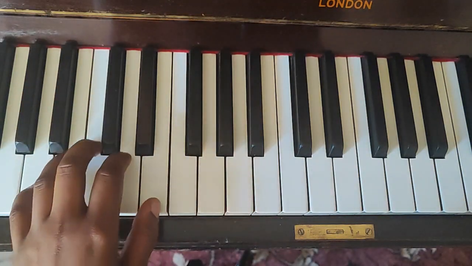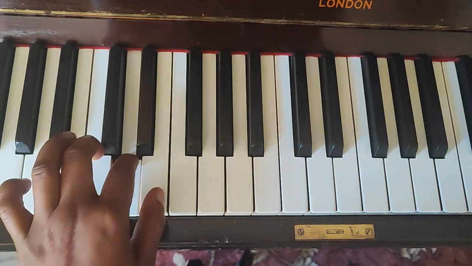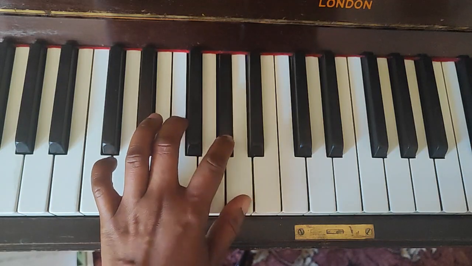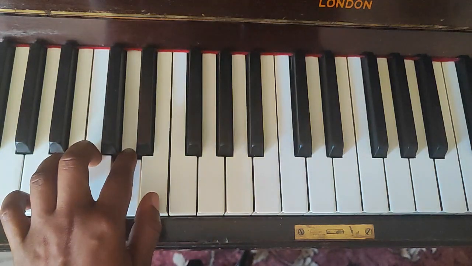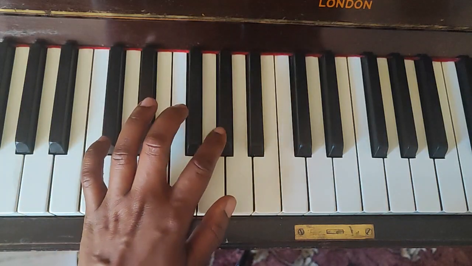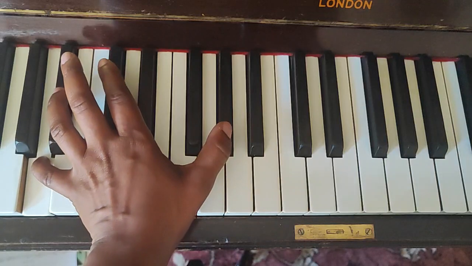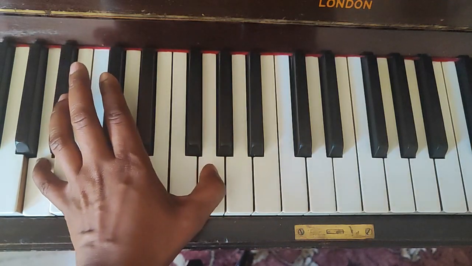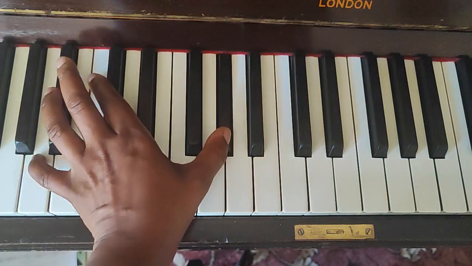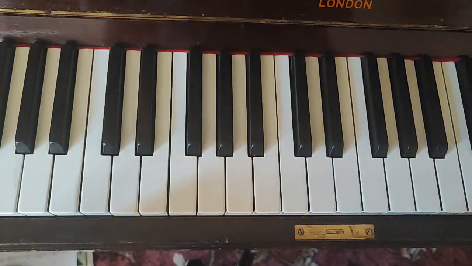I want to play it now so you can see. You notice what happened to the seventh there. So the seventh is raised from the G to the G sharp. So that's the main characteristic of any harmonic minor scale, right?